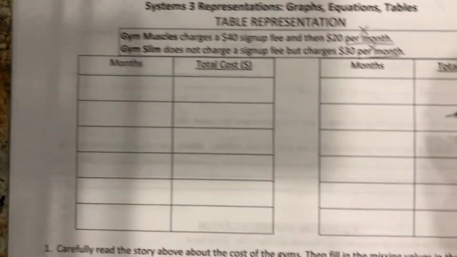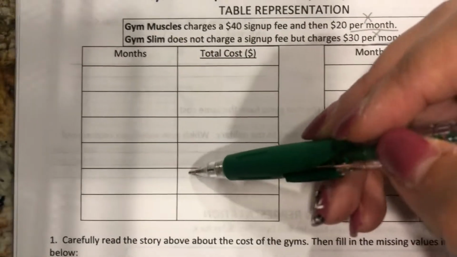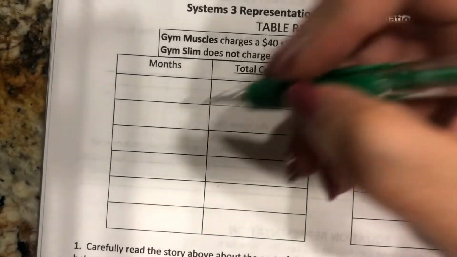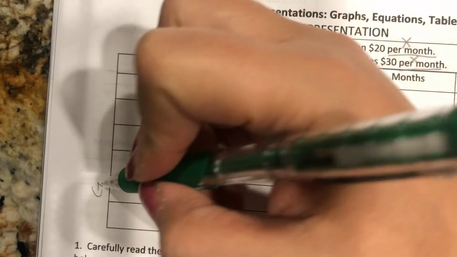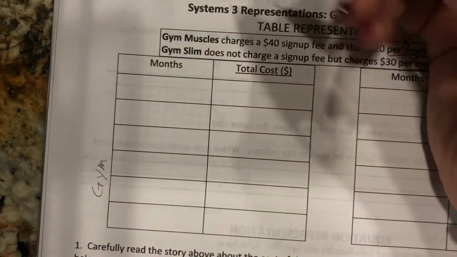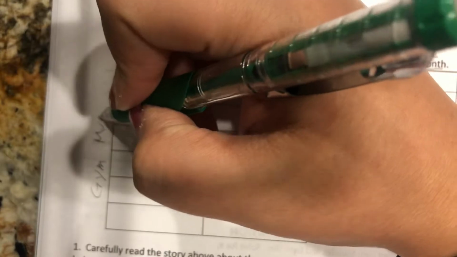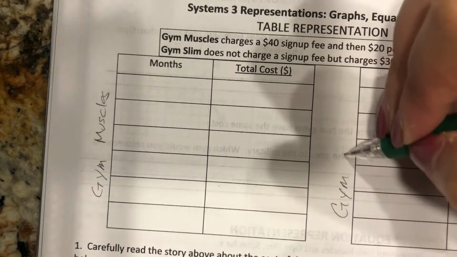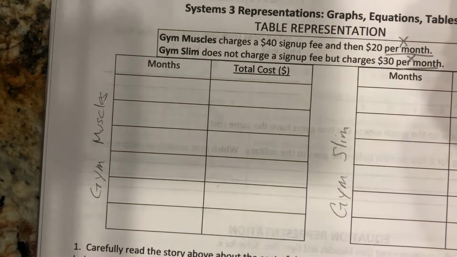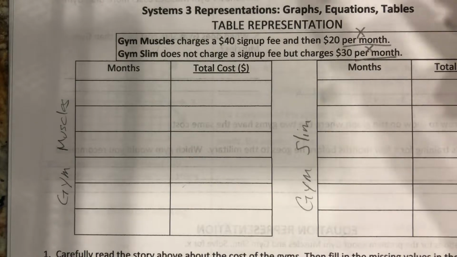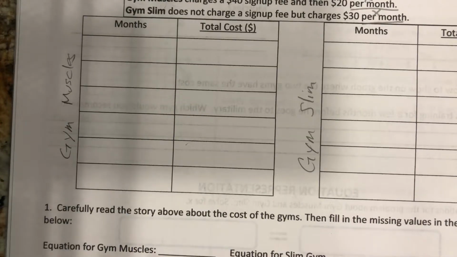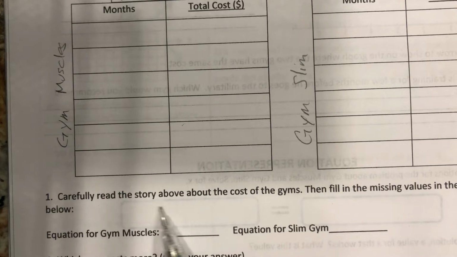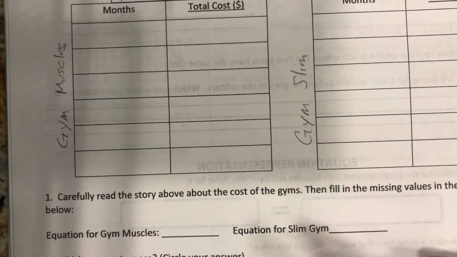The reason why we have two tables is because we have two companies. So for this company, I'm going to label this Gym Muscles, and this one's going to be Gym Slim. And question number 1 is telling us, carefully read the story above about the cost of the gyms and fill in the missing values in the table below. And we'll get to that in a second.